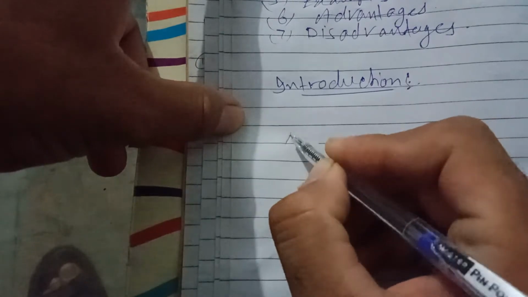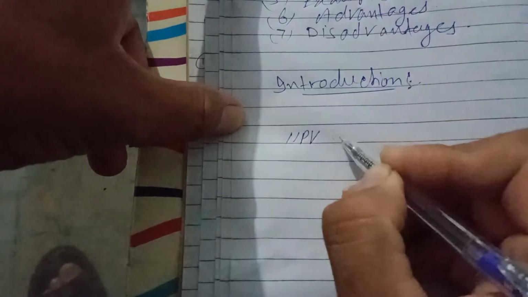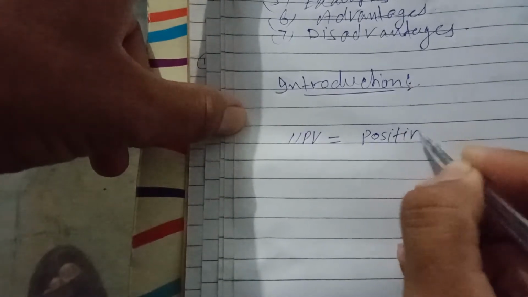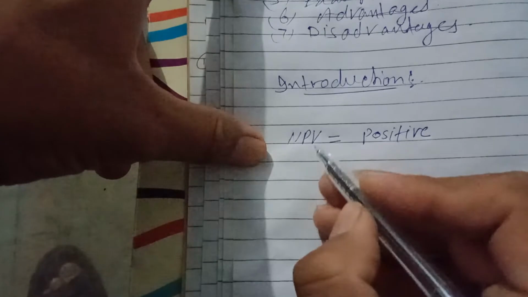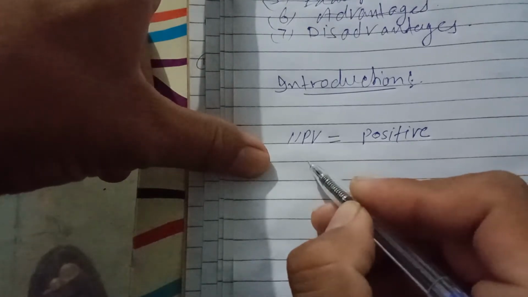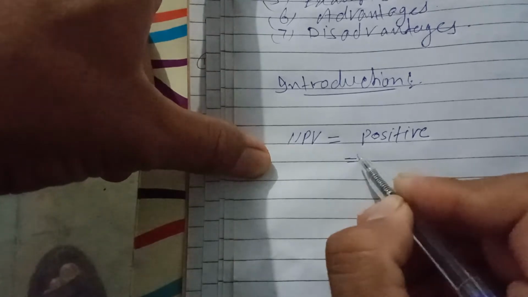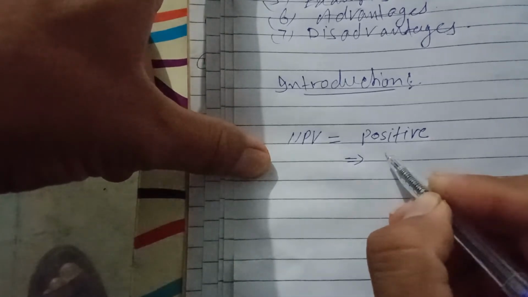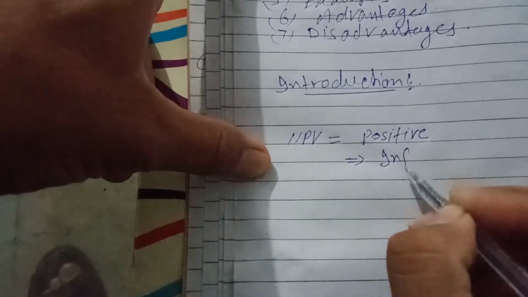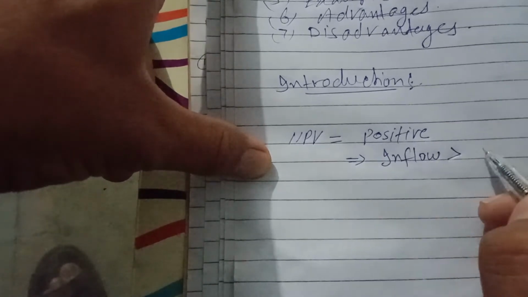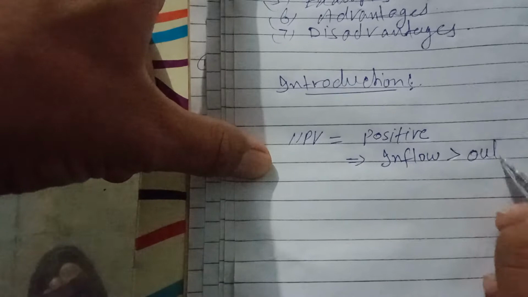If net present value is positive, what does it mean? It means cash inflow is greater than cash outflow.